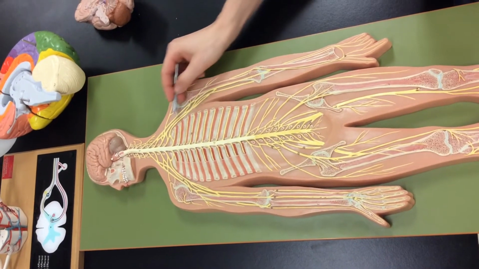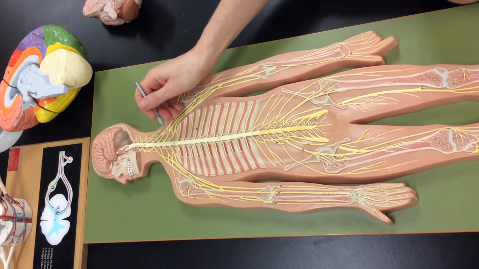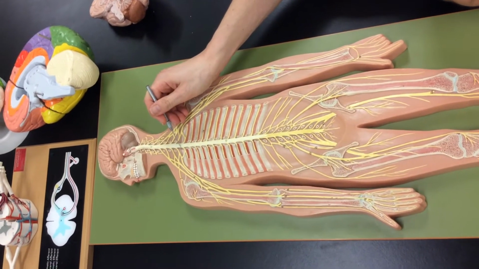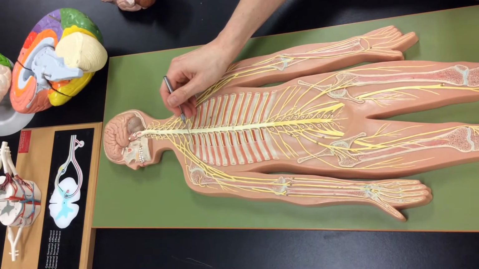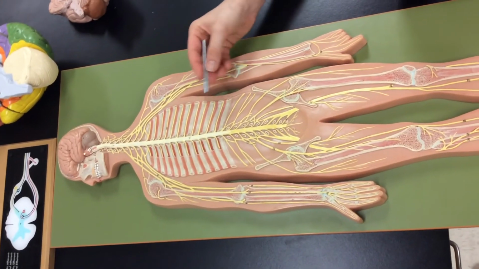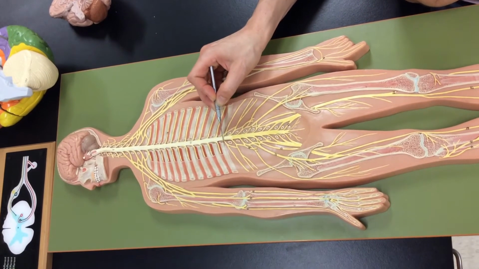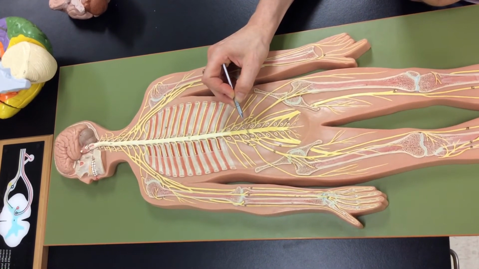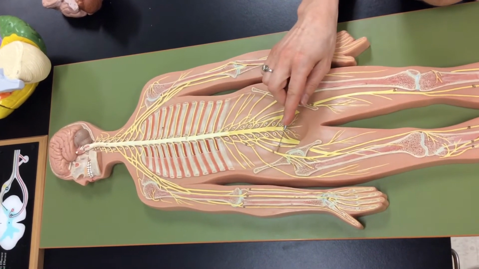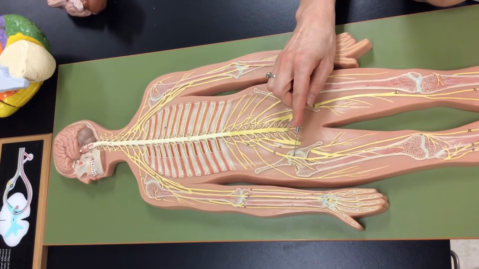There is no plexus for thoracic, so these would just be individual spinal nerves. This is your first rib, so that would be T1, the first spinal nerve there. In the lumbar region, you have the lumbar plexus that extends from L1 to L5. Coming from this, you have the femoral nerve, which supplies the anterior portion of the thigh.